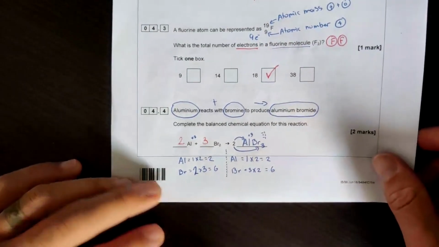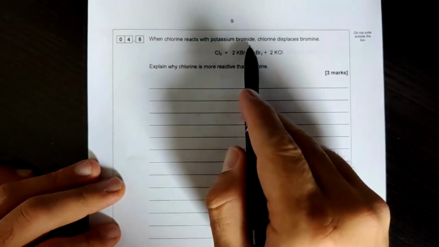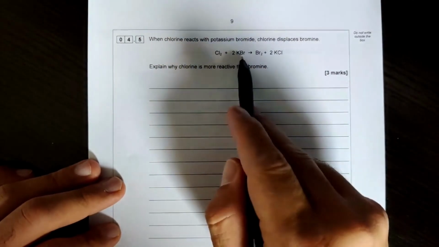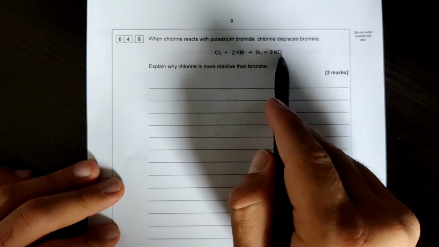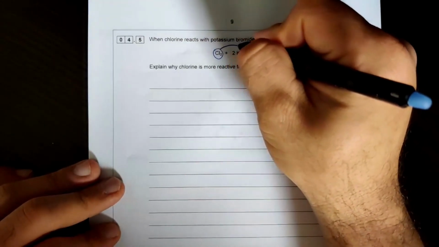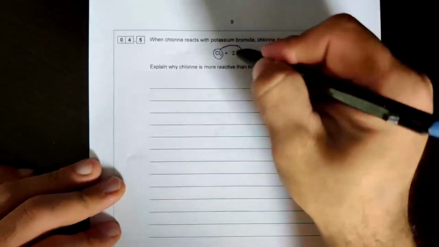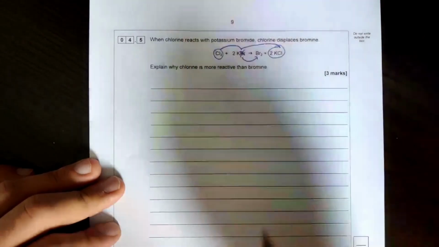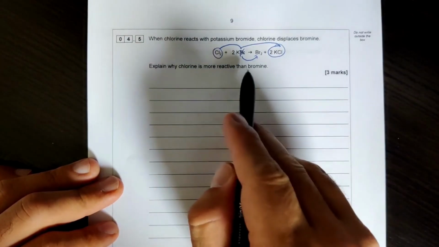Now let's go to question 4.5. Question 4.5. When chlorine reacts with potassium bromide, chlorine displaces bromine. Okay, so we got the chlorine over here, and then you have the potassium bromide, then the bromine ends up by itself, and then you have potassium chloride, which means that what happened here is that chlorine has displaced the bromine. So potassium chloride has been formed over here, and then the bromine just ends up all by itself over there, okay? And the question says, explain why chlorine is more reactive than bromine.